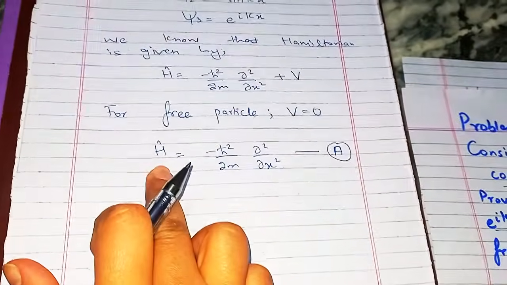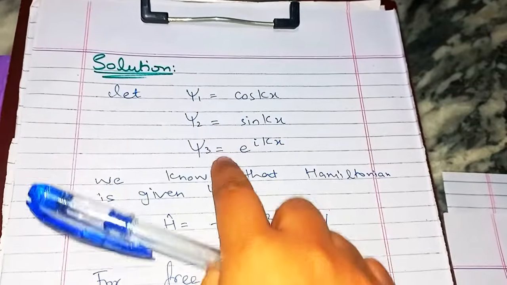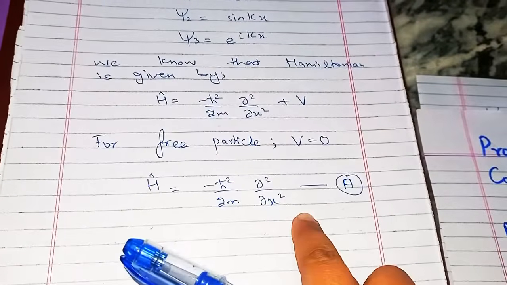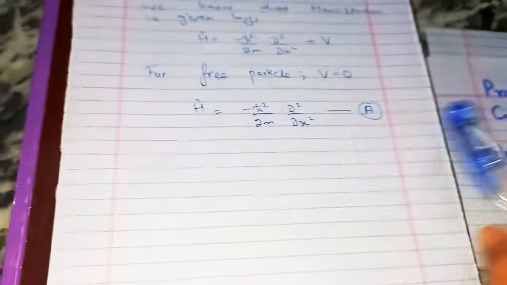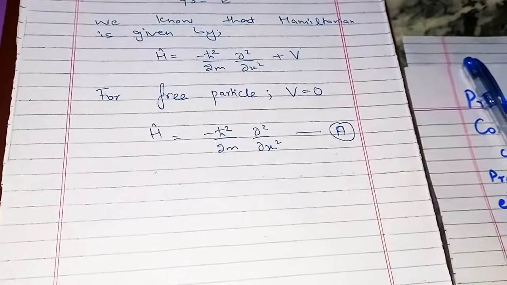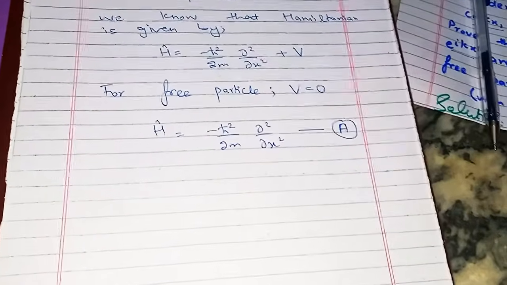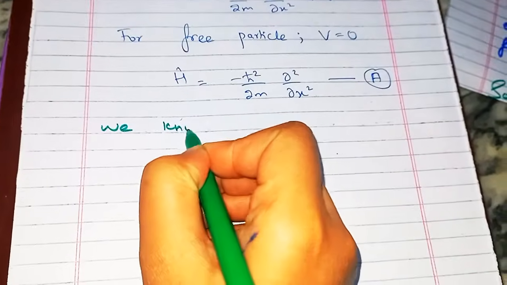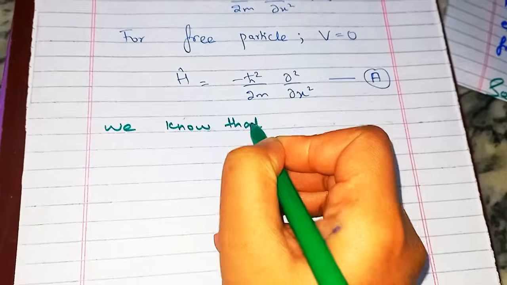Alright, now this is the Hamiltonian and these are the three functions that we need to test whether they are the eigenfunctions of this Hamiltonian or not. For that purpose, we have to use the eigenvalue equation. If you already know, then you can write it down and see whether your equation matches with mine or not.